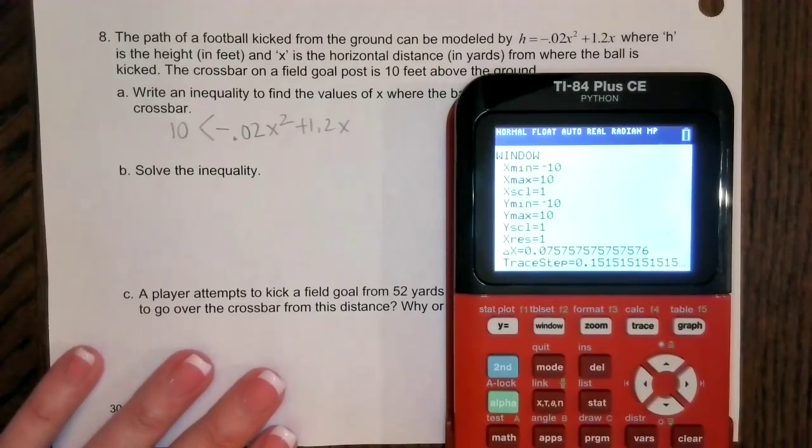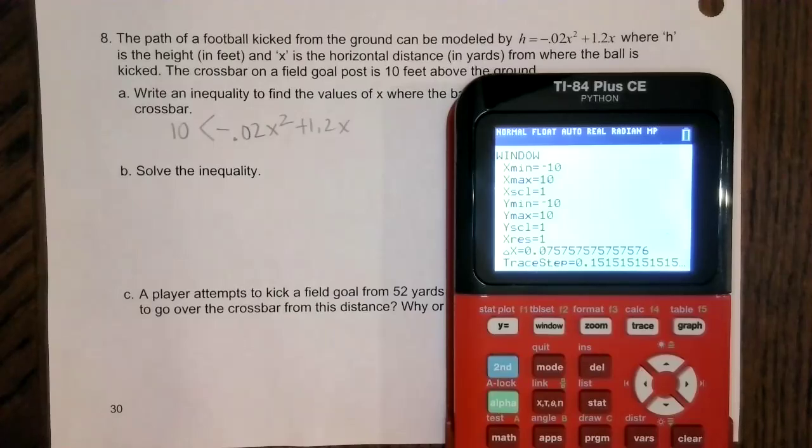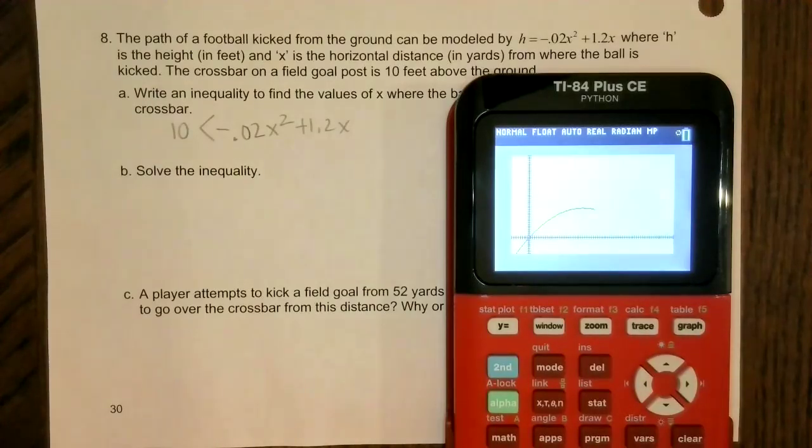For the x max, that's my horizontal distance. So Aubrey just hit a 60-yard one the other day. So let's go beyond 60. We'll go to like 80. And then this football is going up in the air. So we are going to need it to go higher than 10, obviously. So let's go something like 50. We hit graph. There is the path of our football, and there is our 10-foot crossbar.